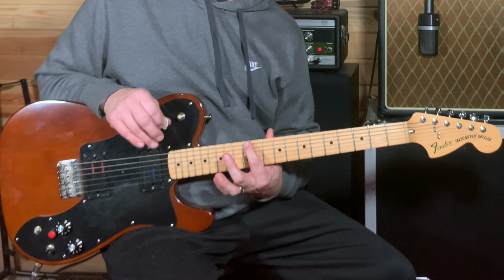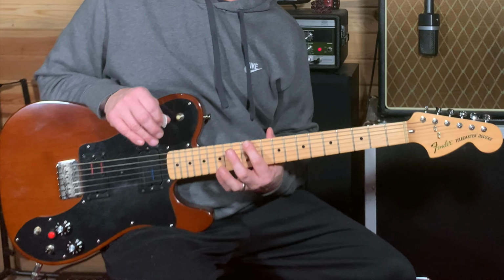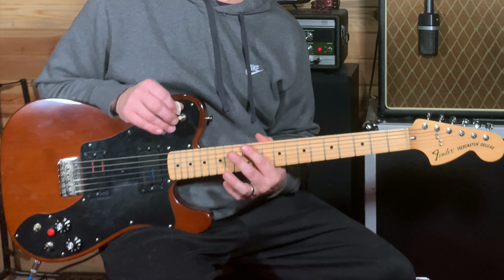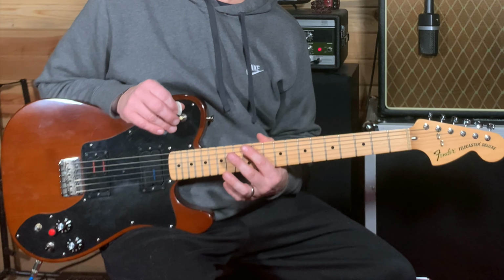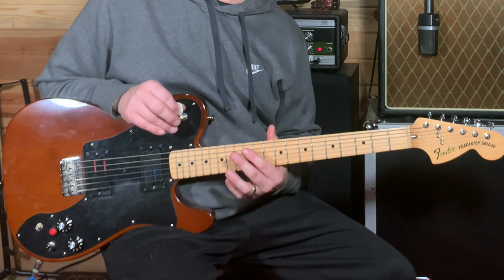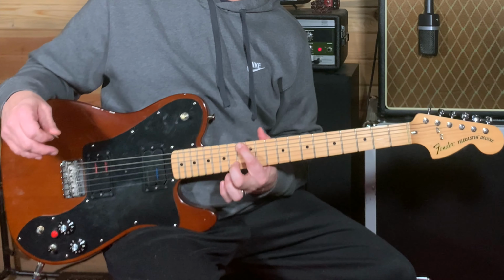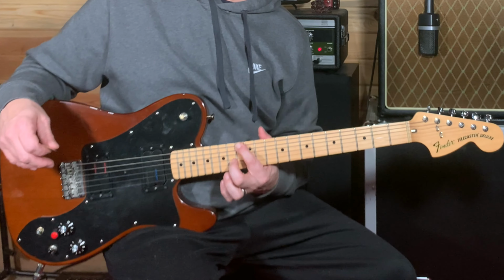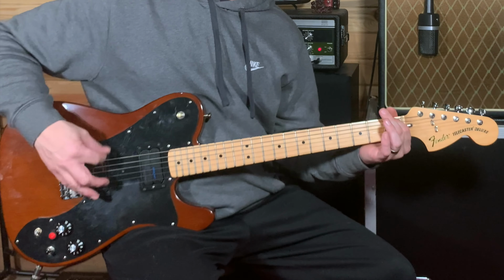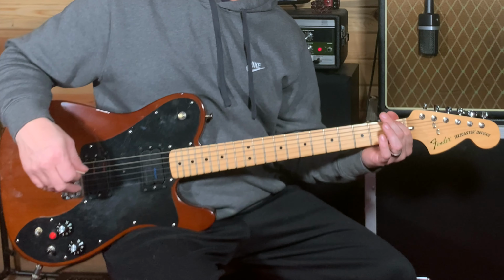Okay. So there's no such thing as a B sharp, and there's no such thing as an E sharp. So if you go to the 13th fret, you're going to be at F, which is the same thing as the 1st fret down there.